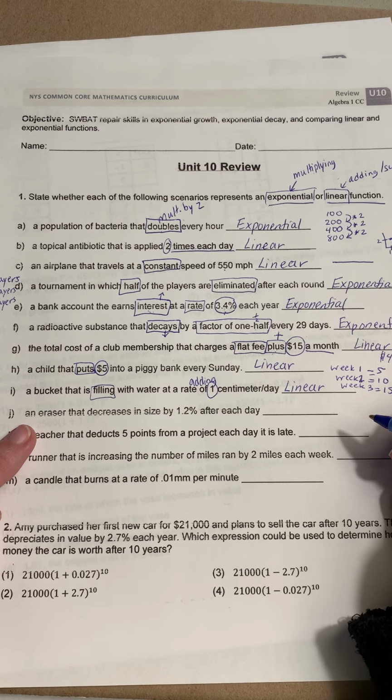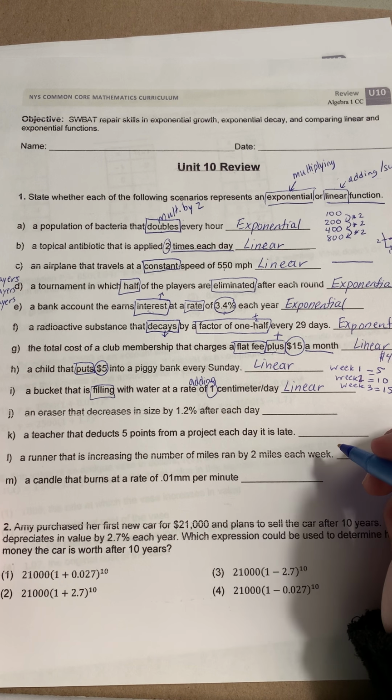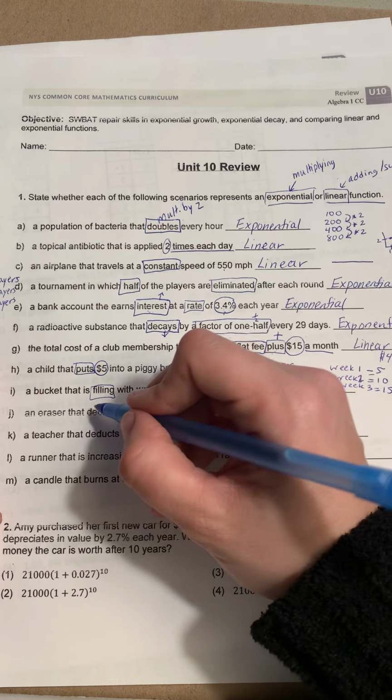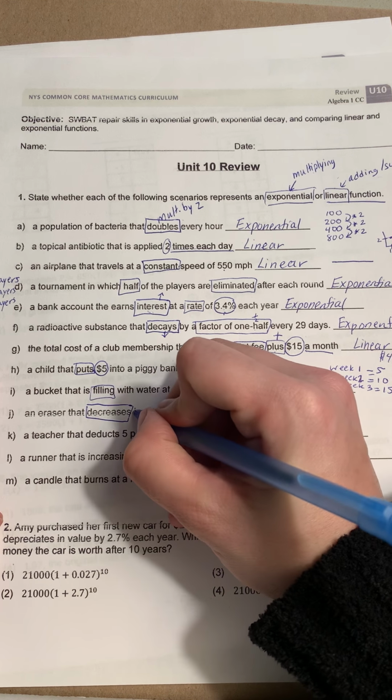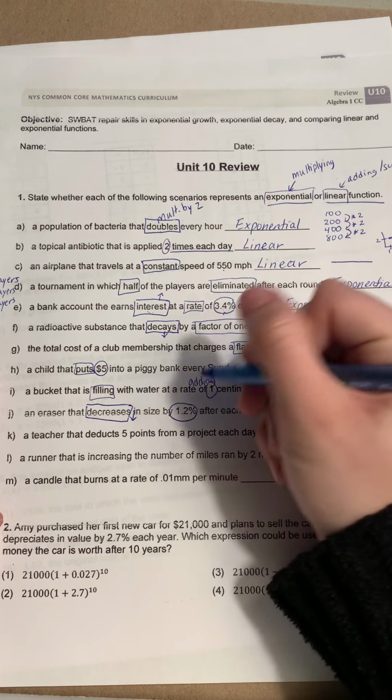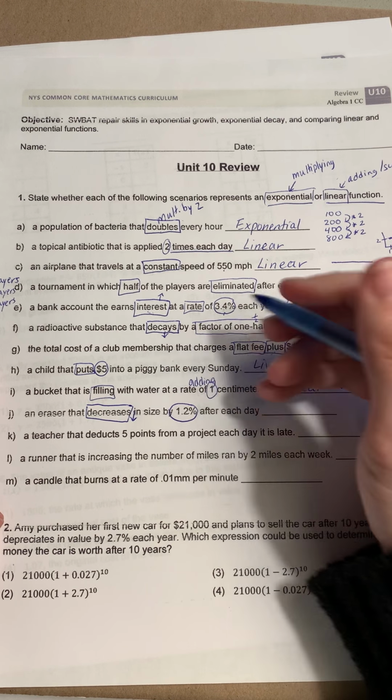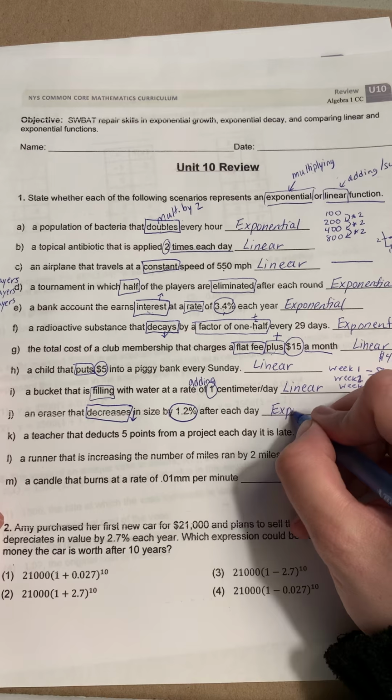J, an eraser that decreases in size by 1.2% after each day. So I see decreases, which means I'm going to be going down, and I see a percent. So if I'm decreasing by a percent, that means it's going to be exponential.